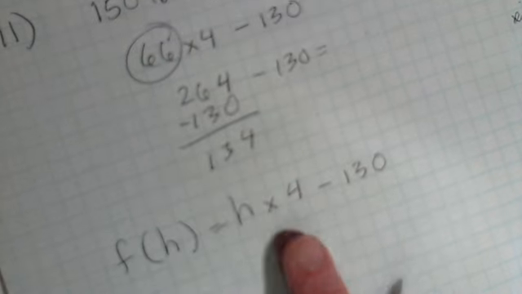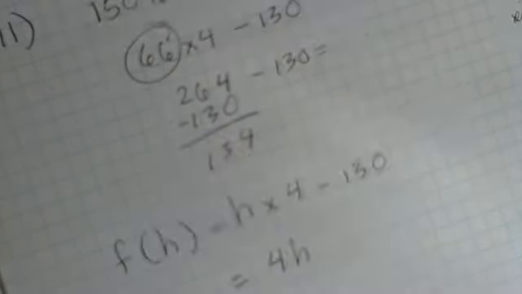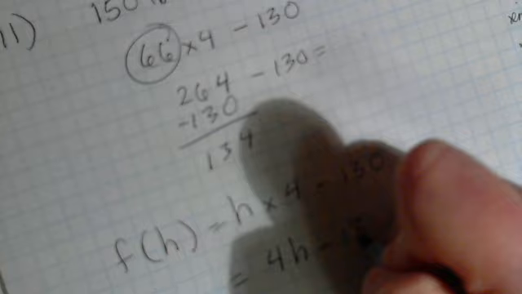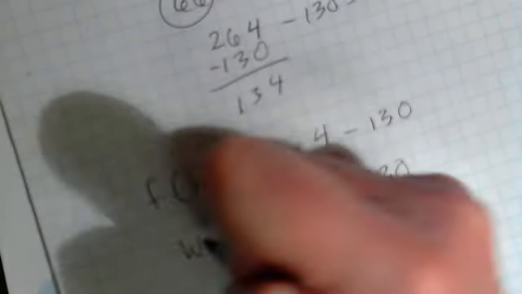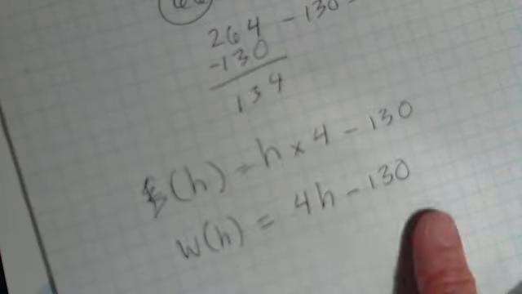Now in algebra, we don't write a variable times a number like this. We're lazy. We get rid of the times sign and we write 4h minus 130. So the function, and they want us to use w for the function instead of f because we're naming the function. We have a nice name for it. W of h is equal to 4h minus 130.